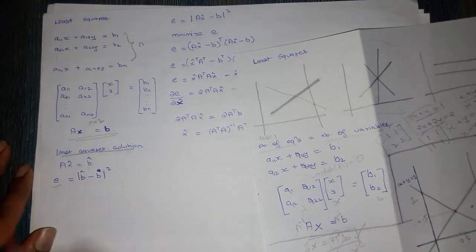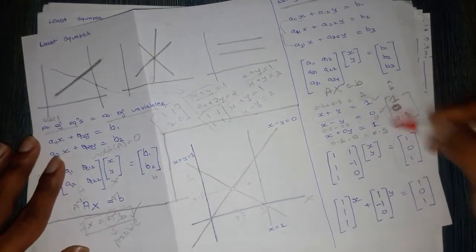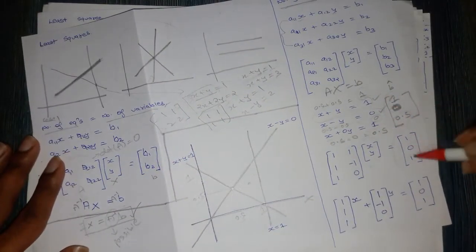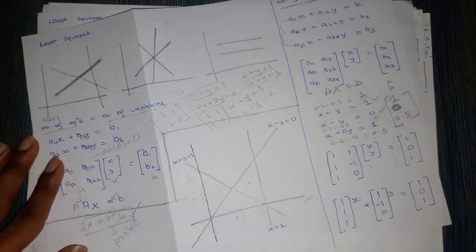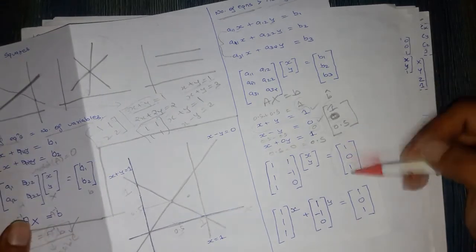So I'll define an error over here. You should have some measure of how you will define the distance between the two, how far apart these two are. That is what you will have to define. So what one can do is you can just take this minus this and take the square. That is the least square solution.